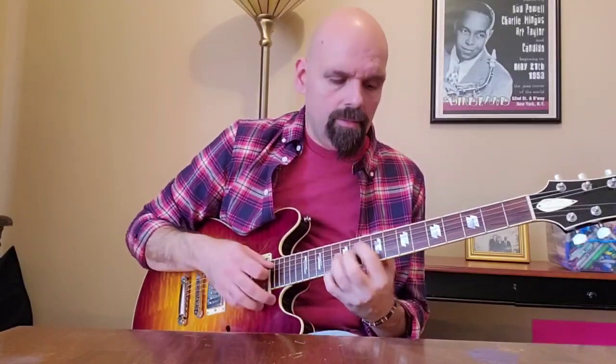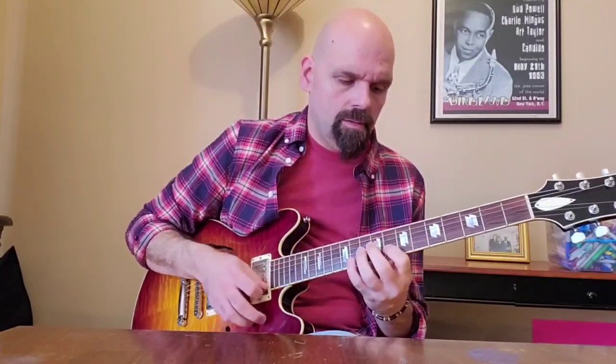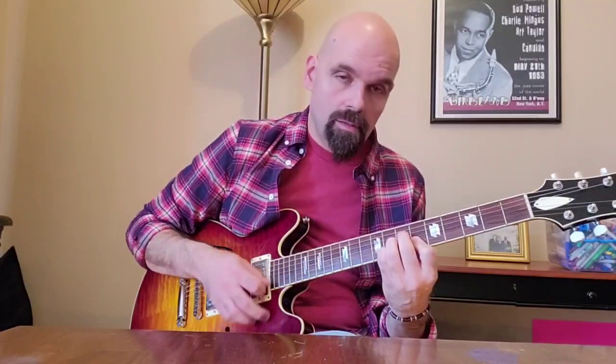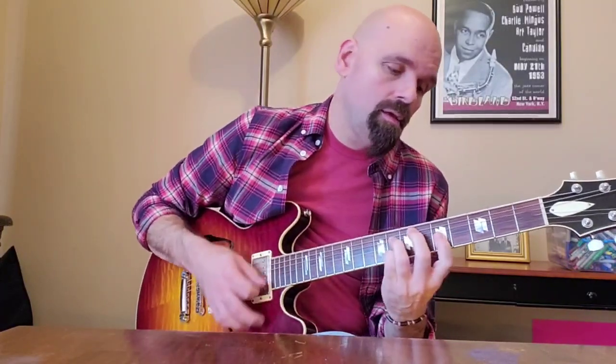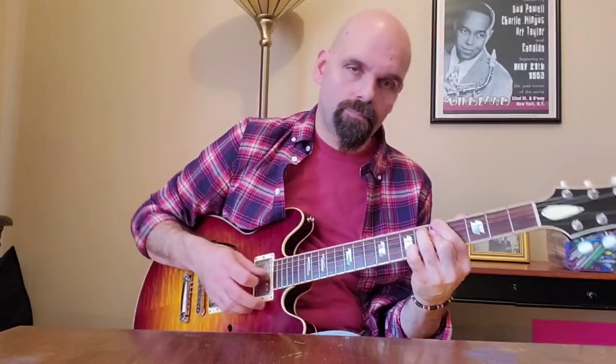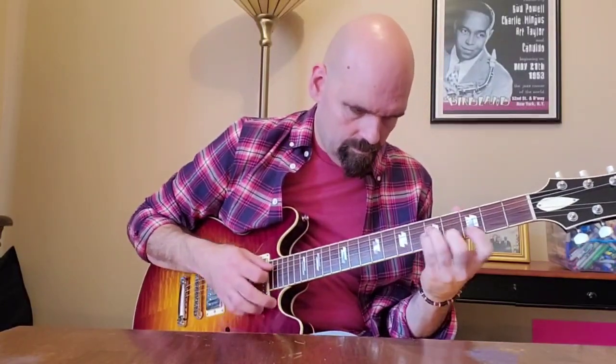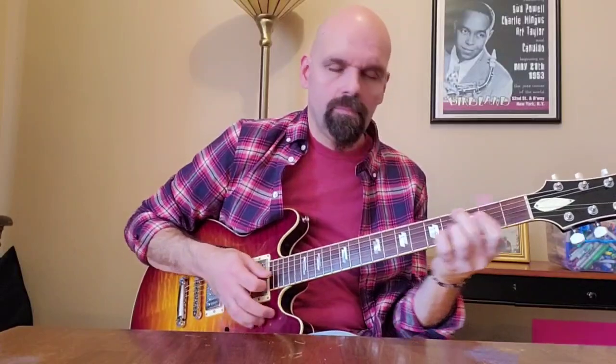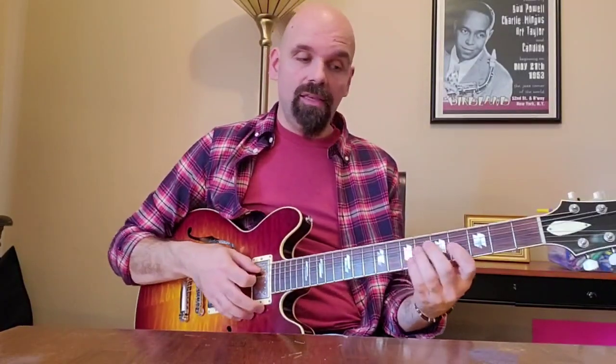Try it again. It sounds so pretty. So that is a beautiful spot. Now what I like to do is maybe construct lines around that. So I might throw in this diminished and then continue this whole thing as that. Once it hits the C, I might continue that whole thing as C minor 6 diminished.